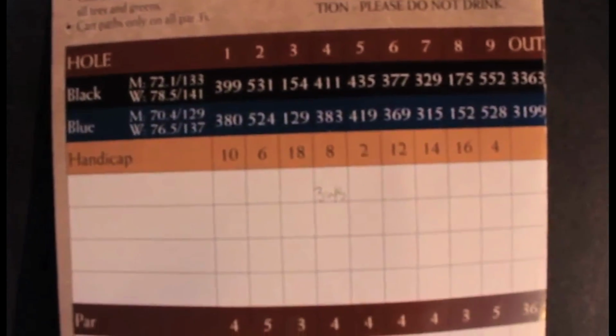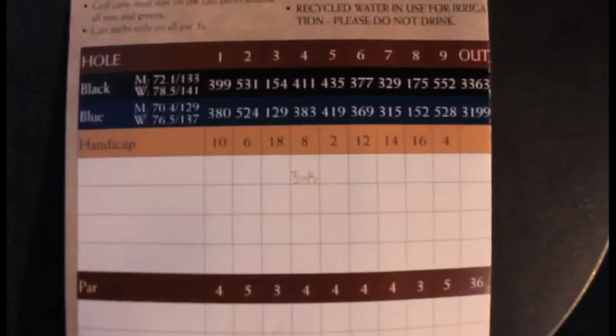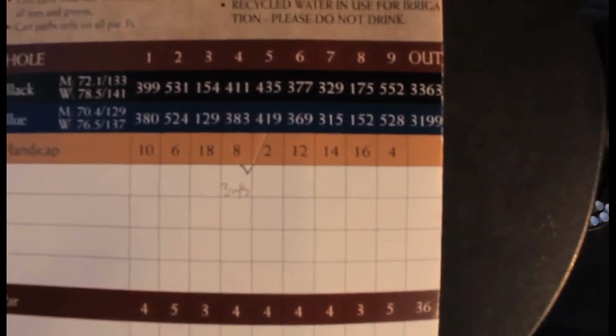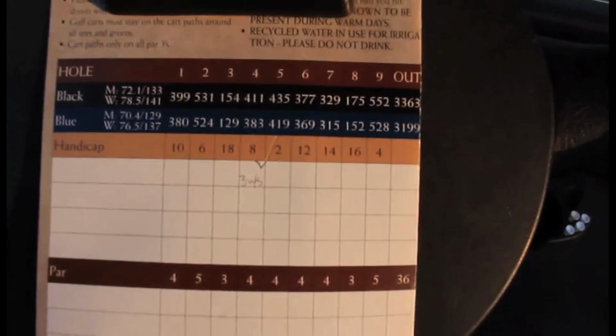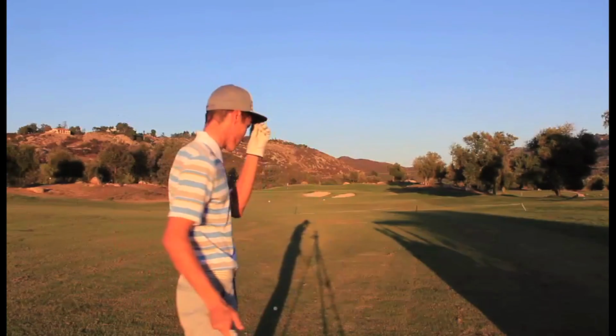I would write 3 wood S, which would be 3W, and I'd put maybe a /S. And then I would put a little check mark if I hit the fairway. So there we go, 3WS, and then a check mark for hitting the fairway, because I want to add up my check marks at the end of the 9 holes. Okay, so 140 full pitching wedge.